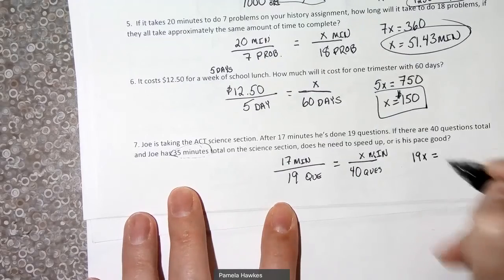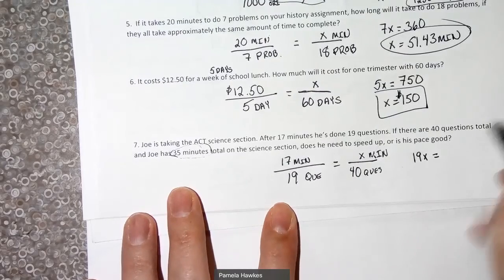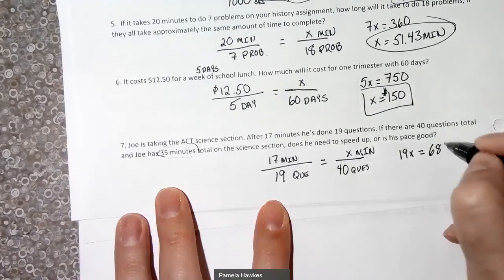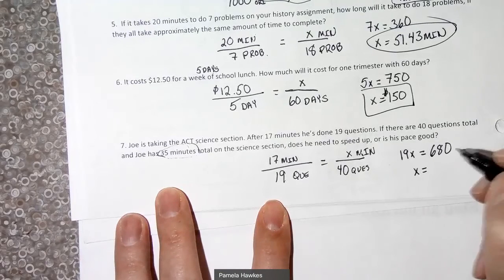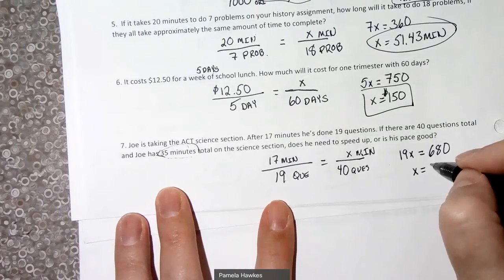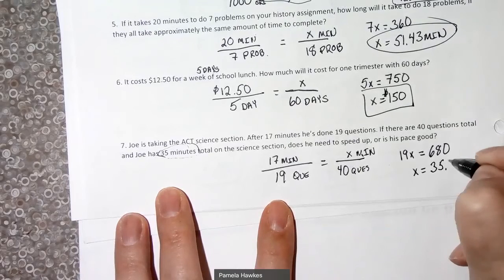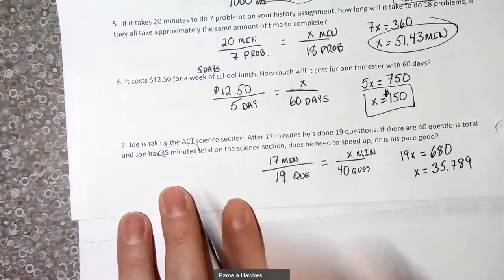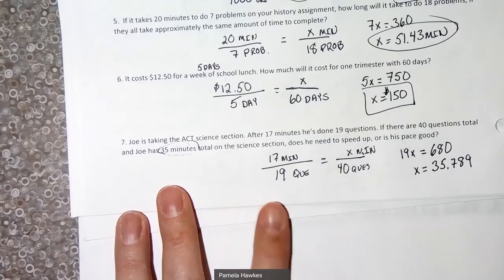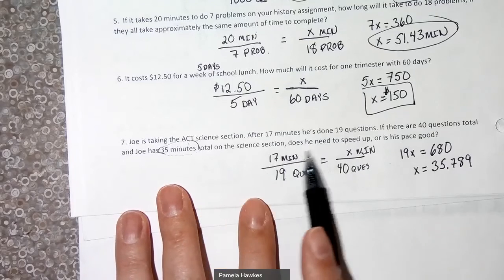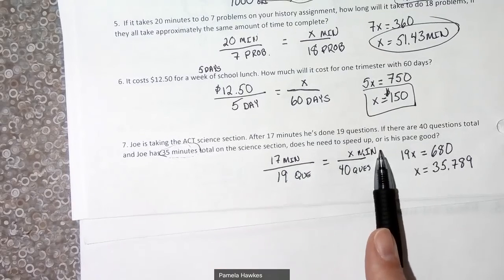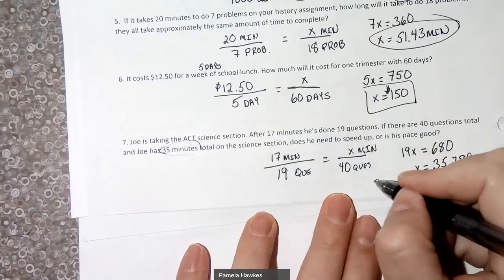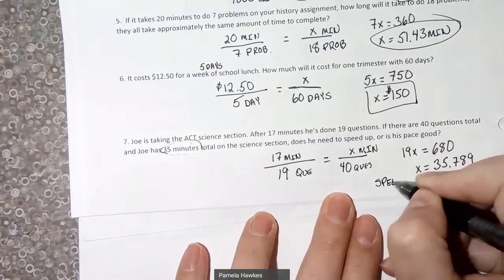19x equals, which is 680. X is 35 exact? 35.789. Is he going to make it? No, he's going to be pretty close, right? So the answer is, does he need to speed up or is his pace good? I mean, speed up just a little.